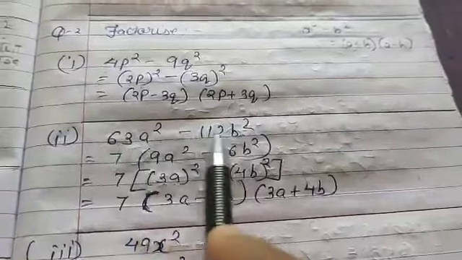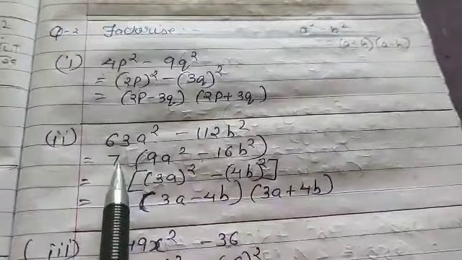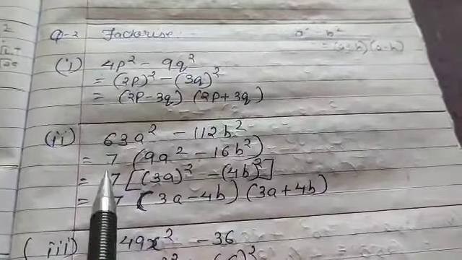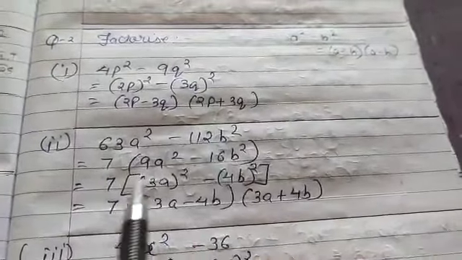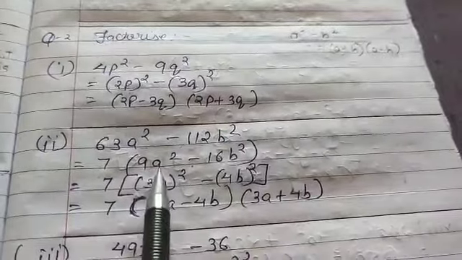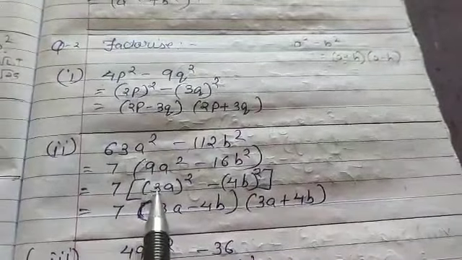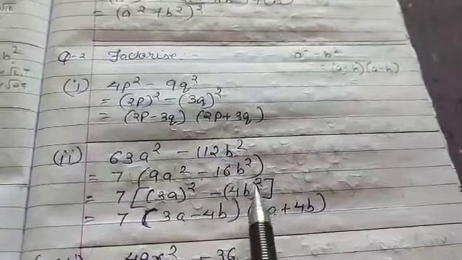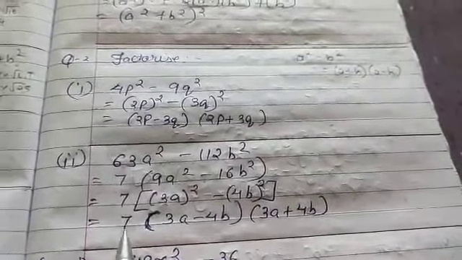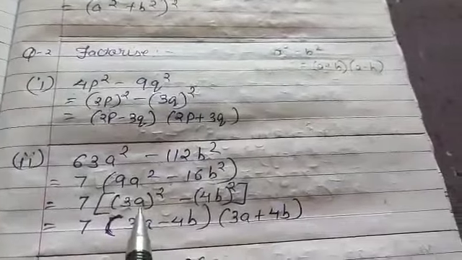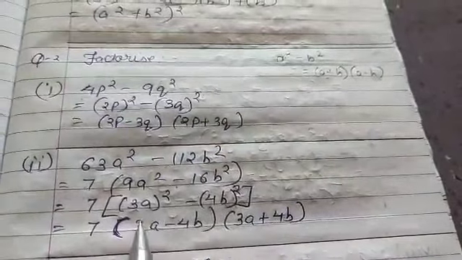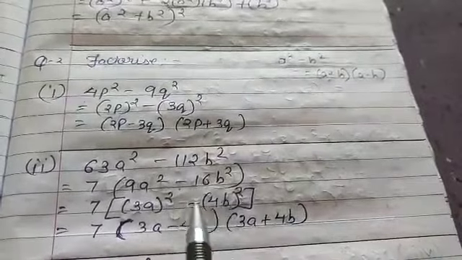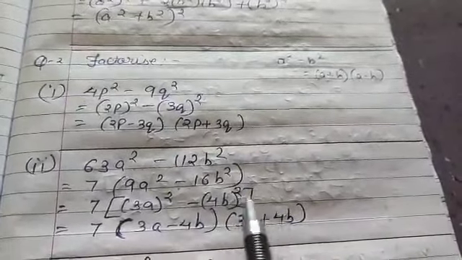Now here 7 is common, so when you take 7 as common, what will be left inside the bracket? 7 nines are 63a square and 7 sixteens are 112b square. Then 9a square is a perfect square of 3a, so make it (3a) the whole square, and 16 is the square of 4, that is (4b) the whole square. Now write down this 7 as it is. Now it is a form of the identity a square minus b square, that means (a plus b)(a minus b). So write down (3a minus 4b) and (3a plus 4b).